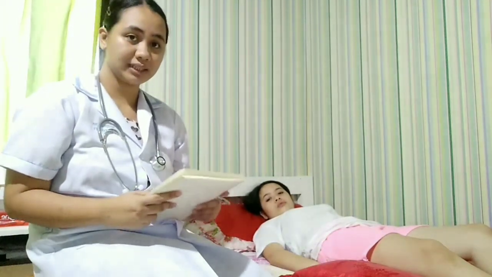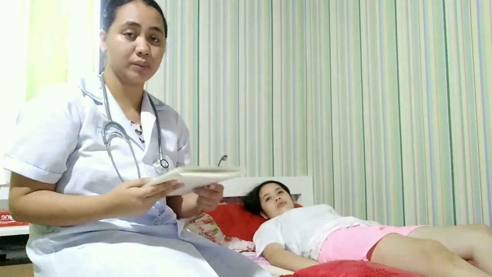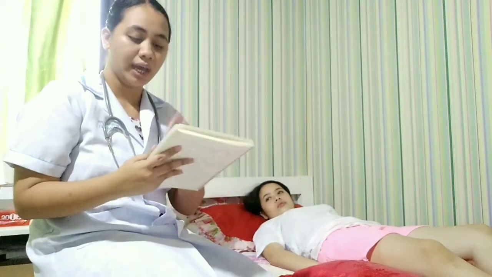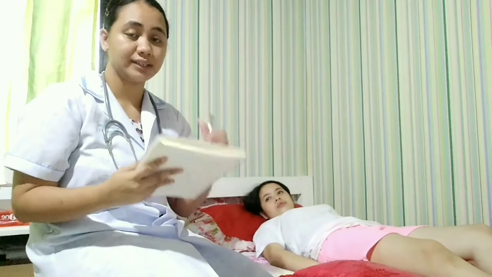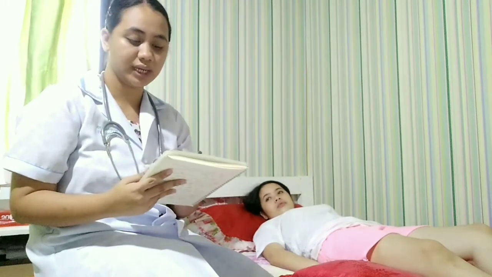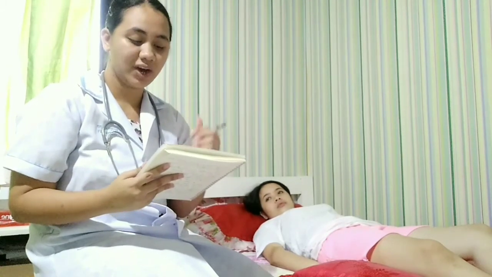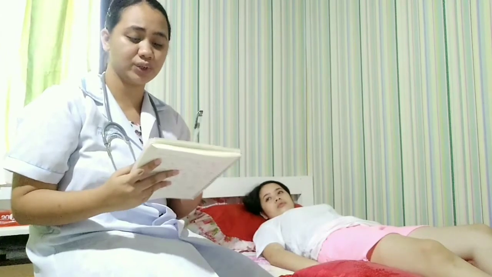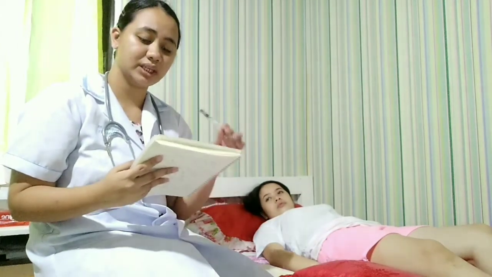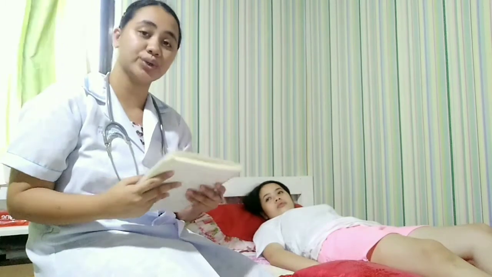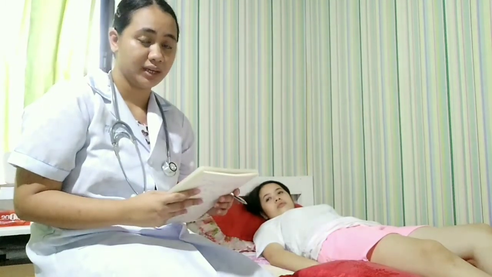So as we inspect the patient's abdomen general contour, for the assessment finding, there are no scars or striae or rashes, masses, and also the shape of the abdomen is round, symmetrical, and flat.